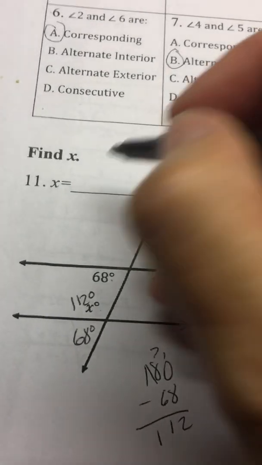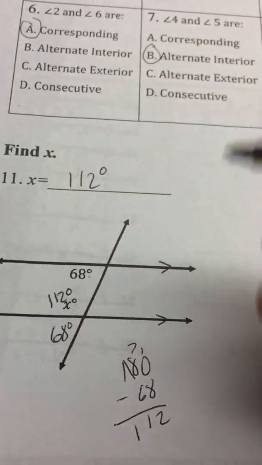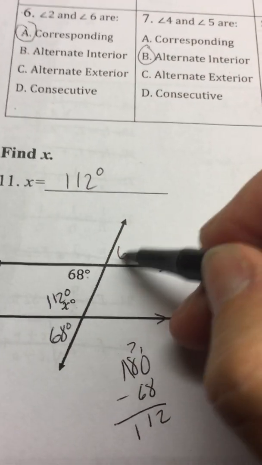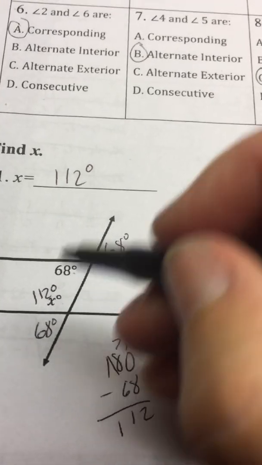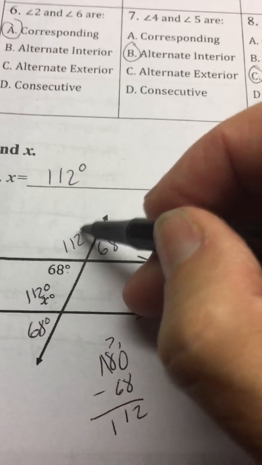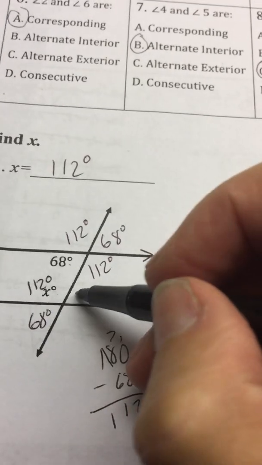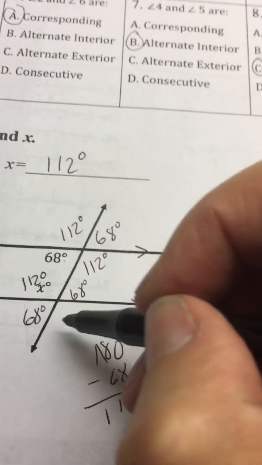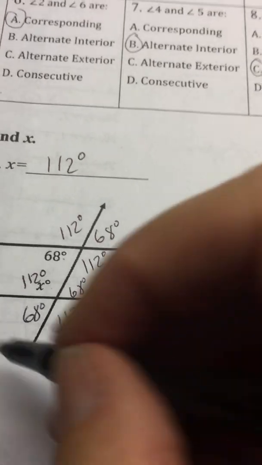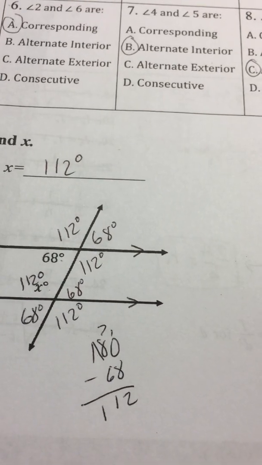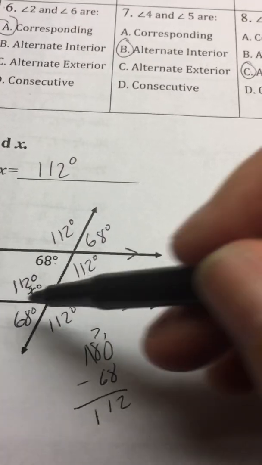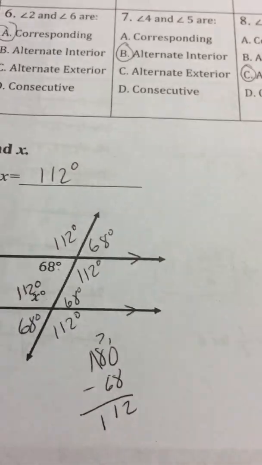They didn't ask me to do the rest of this, but if this is 68, well, this one will also be 68. Yes. If that one's 112, well, this one will also be 112. Yes, if that one's 112, this one's 112. Yep. If this is 68, this one's 68. If that one's 112, this is 112. See how all the angles are filled in with either 68 or 112? All the big angles are the same. All the small angles are the same.